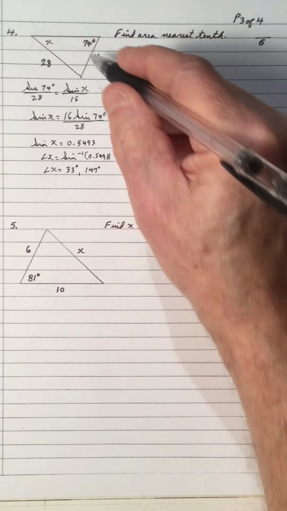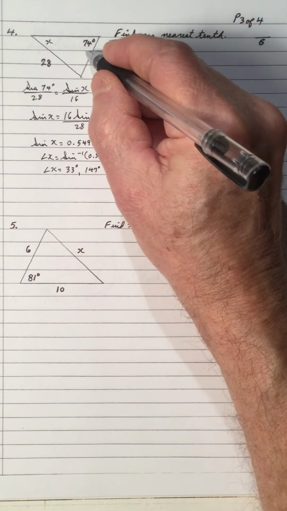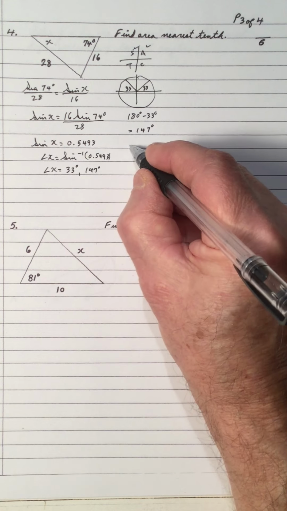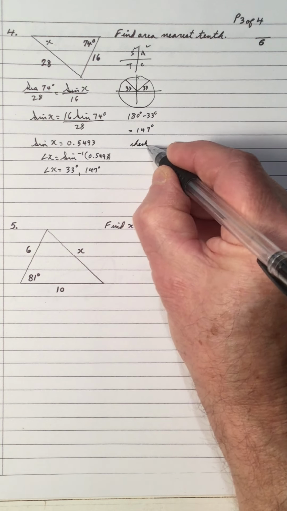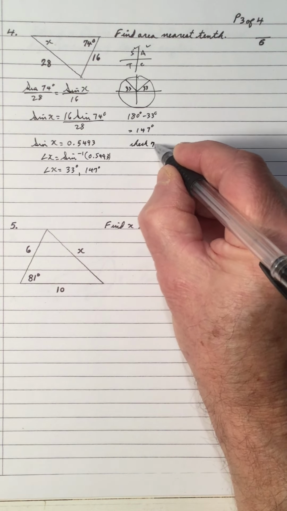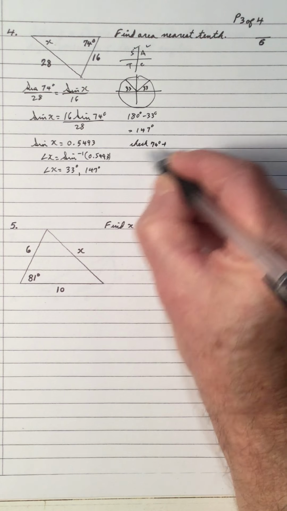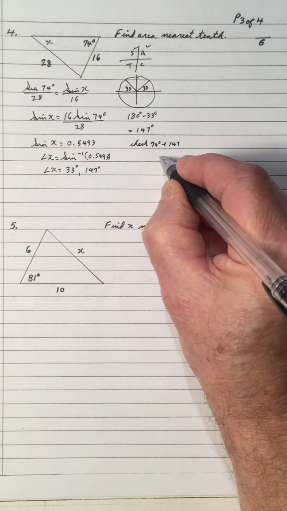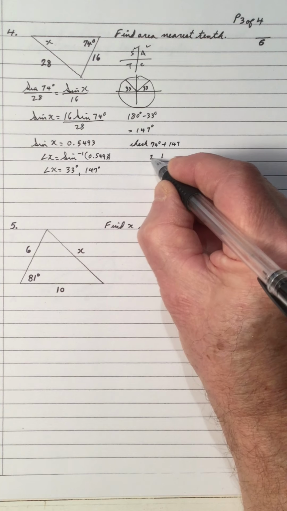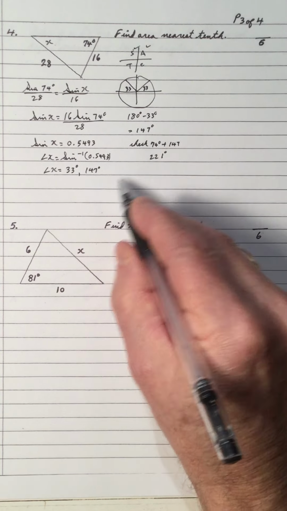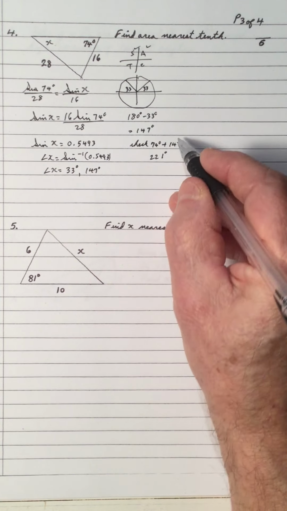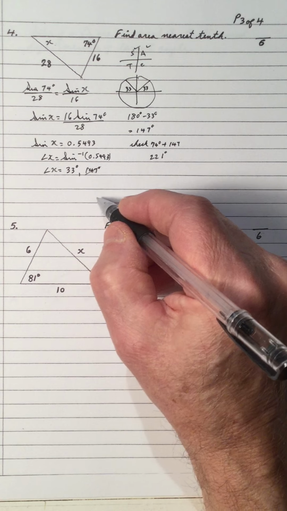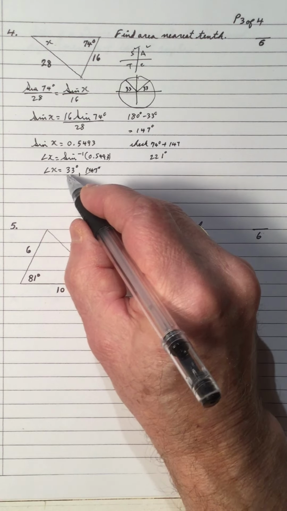So 33 is going to be okay, but we have to check the 147. So we have a 74, and we have 147 as the other angle, but that adds up to 221. So that's too much. So we can't use 147, so it's 33.